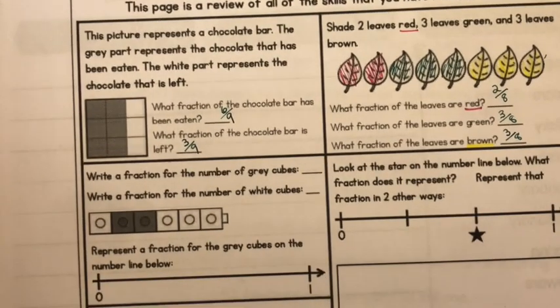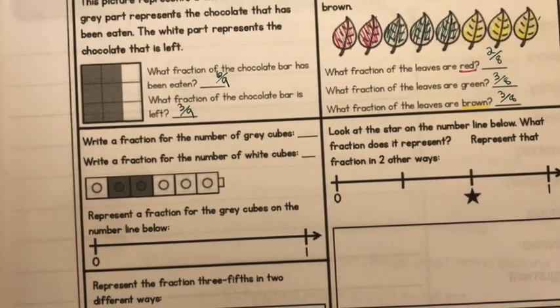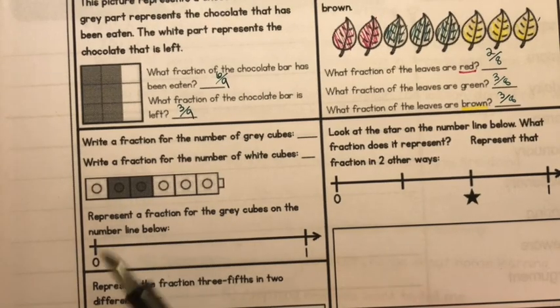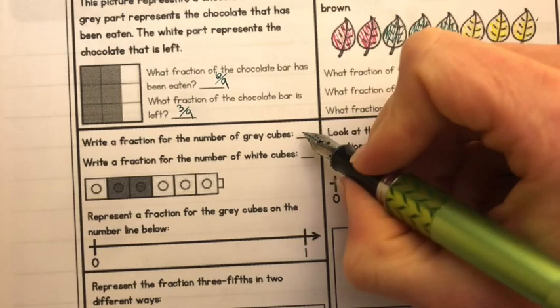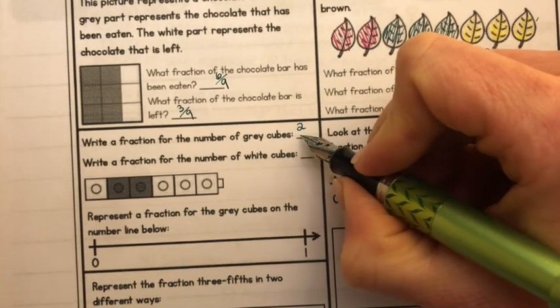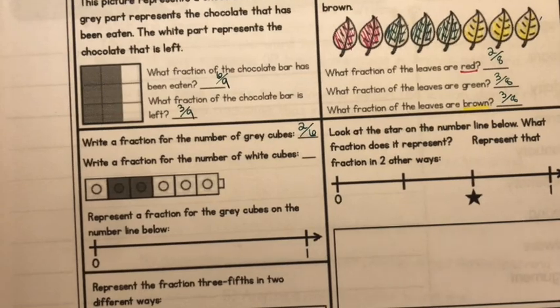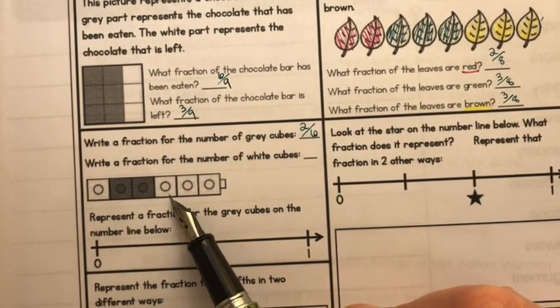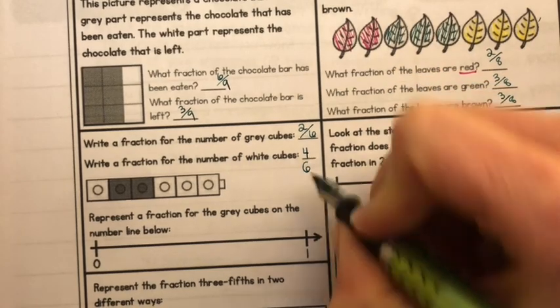Okay, write a fraction for the number of gray cubes. So how many are gray? 1, 2, out of 1, 2, 3, 4, 5, 6. So 2 out of 6. Write a fraction for the number of white cubes. 1, 2, 3, 4. 4 out of 6.